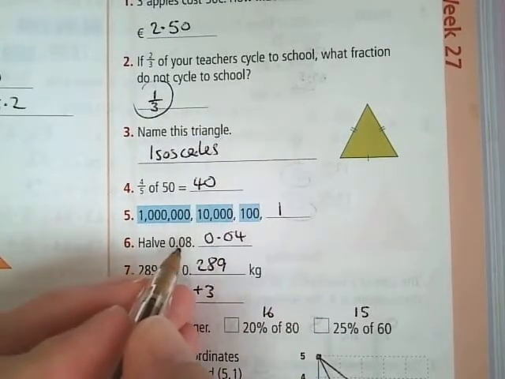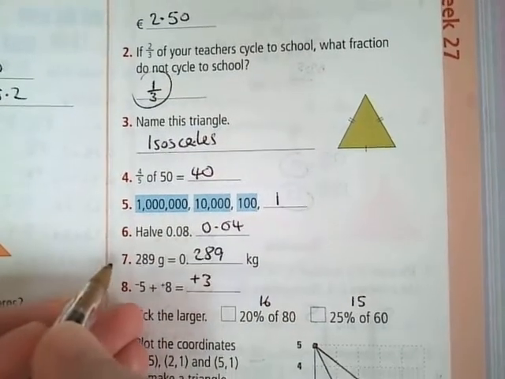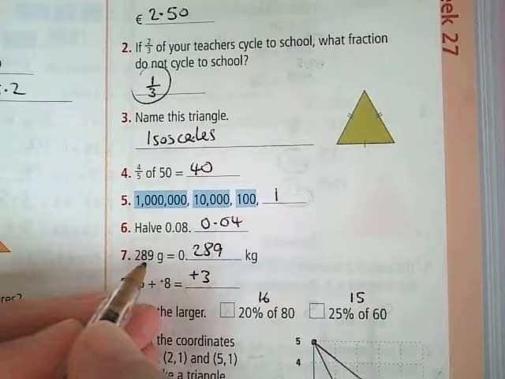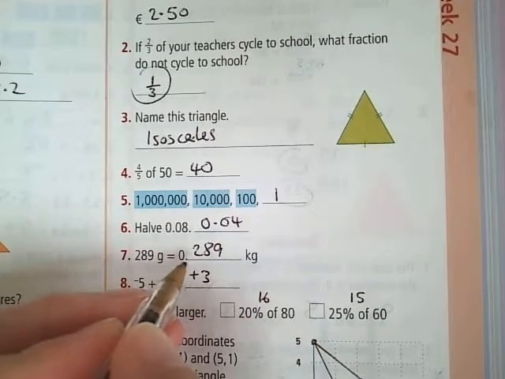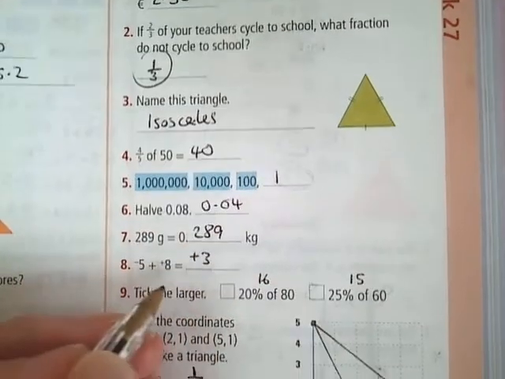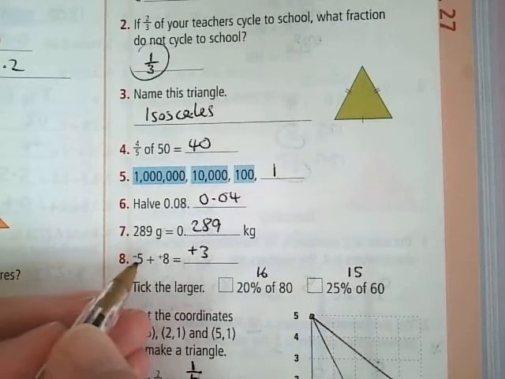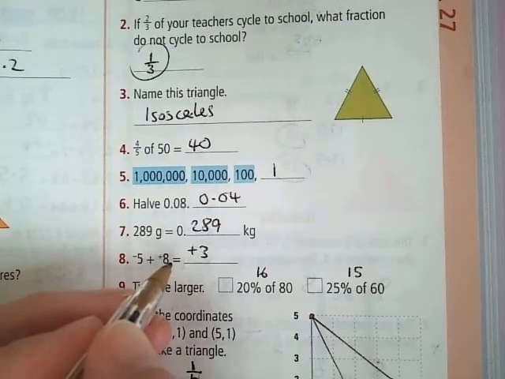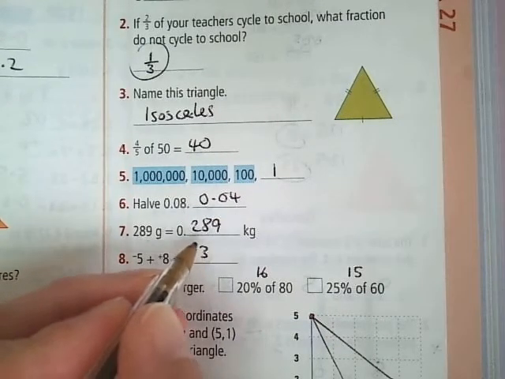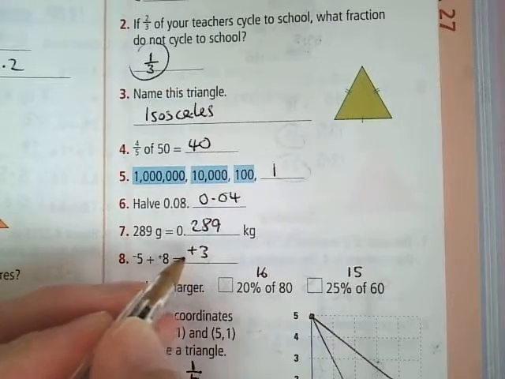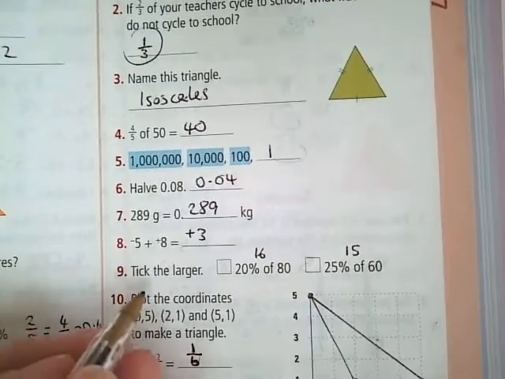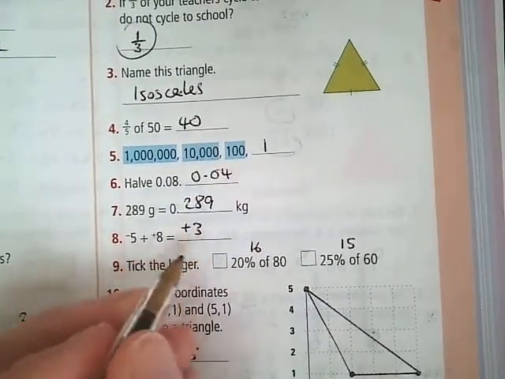Question number 6. Half of 0.08 is 0.04. Question number 7. 289 grams equals 0.289 kilograms. Question 8. -5 plus 8 is +3. You don't have to have the plus, you can just have 3. But just to be 100% clear, I've written down the +3.